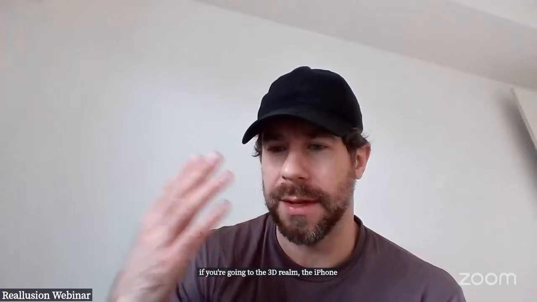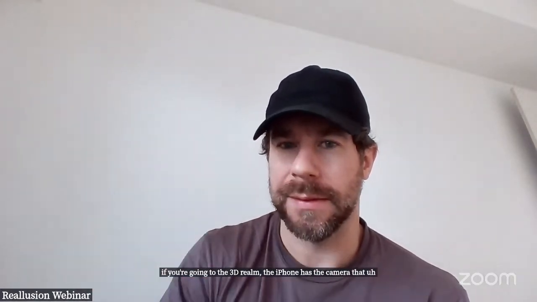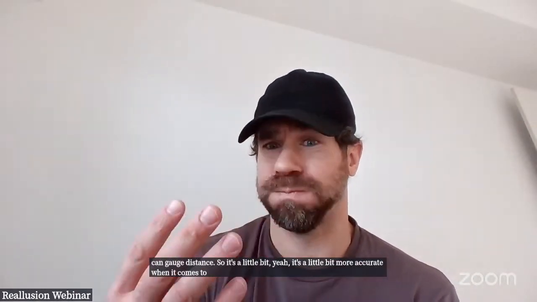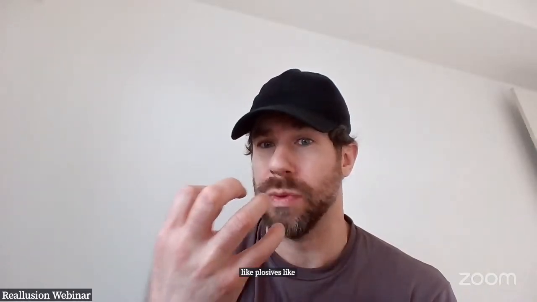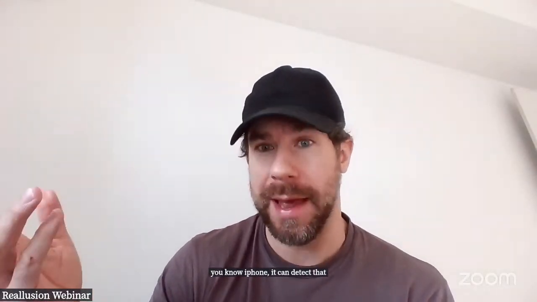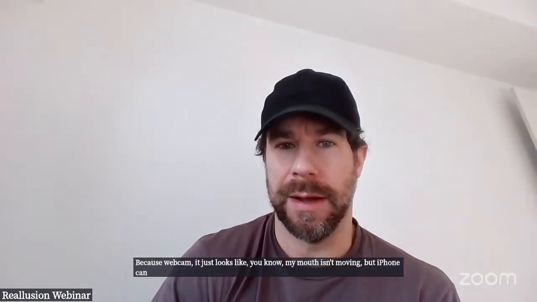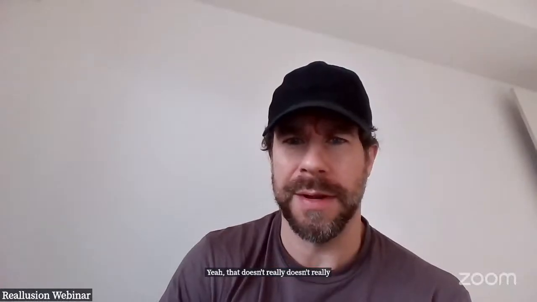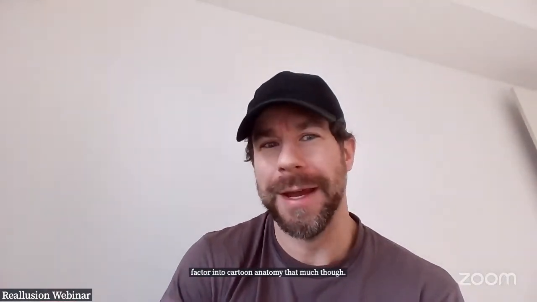If you're going to the 3D realm, the iPhone has a camera that can gauge distance, so it's a little bit more accurate when it comes to things like plosives. If my mouth goes like this, the iPhone can detect that better than a webcam would, because with a webcam it just looks like my mouth is moving, but the iPhone can detect the distance of the facial motion capture. So it's a little bit more accurate when it comes to distance to the camera. That doesn't really factor into Cartoon Animator that much though, because it's a 2D environment.